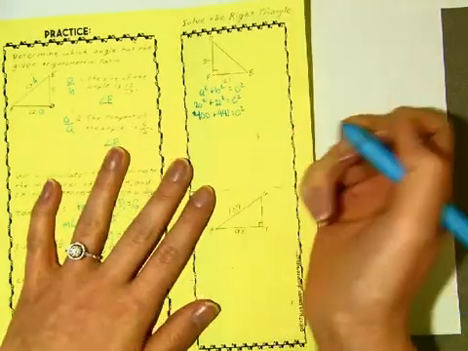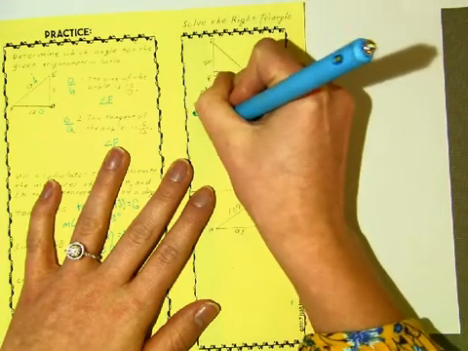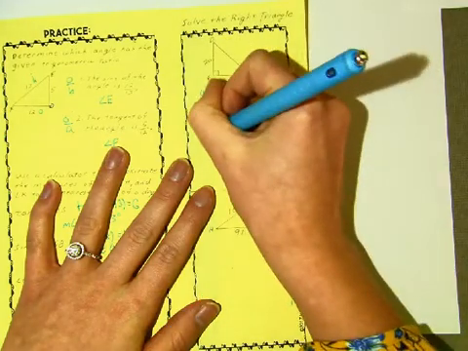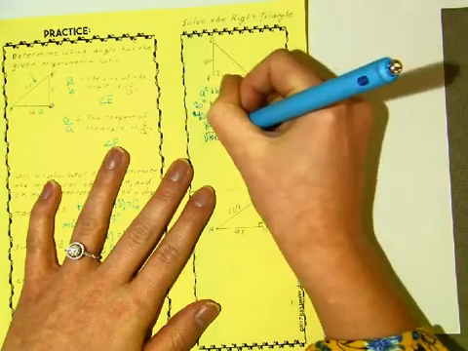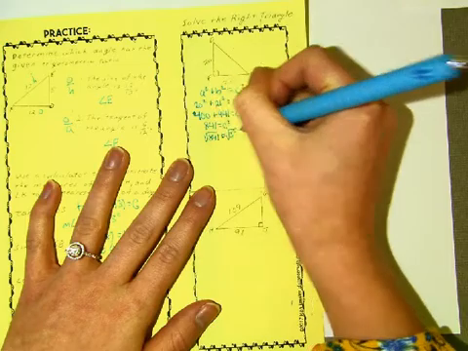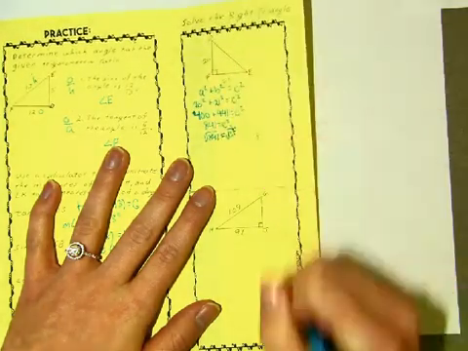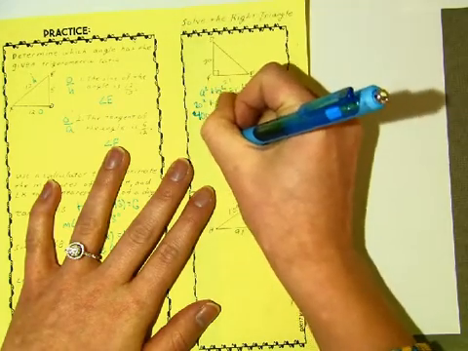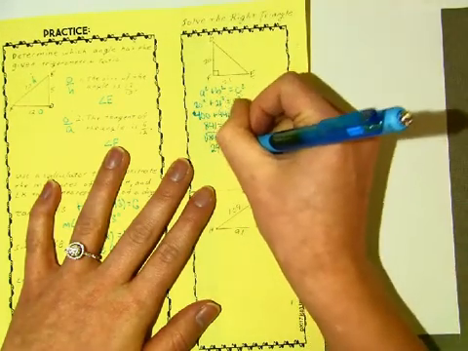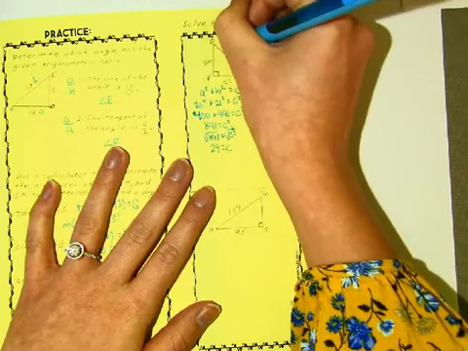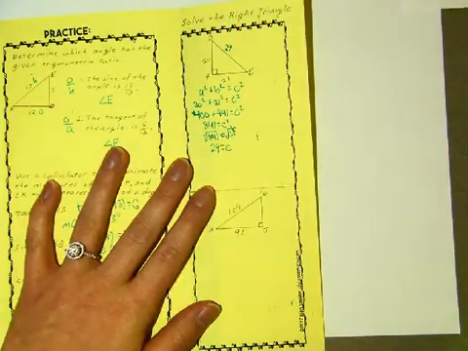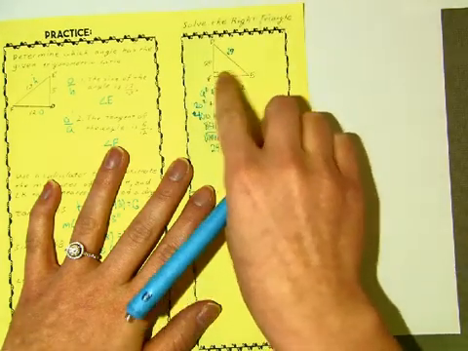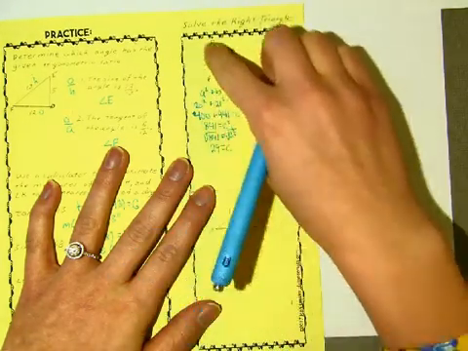400 plus 441 is 841. Then if I take the square root of 841 and the square root of c squared to get rid of that square, that's going to give me 29. So my hypotenuse of this triangle is 29. So now that we have all the side lengths, we can use the inverse trig functions to find these two angle measurements.